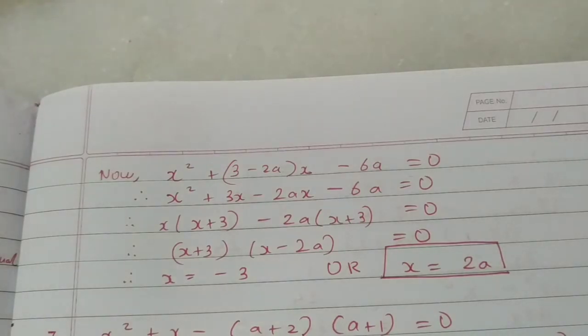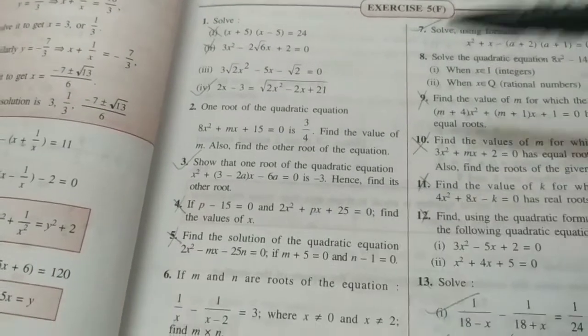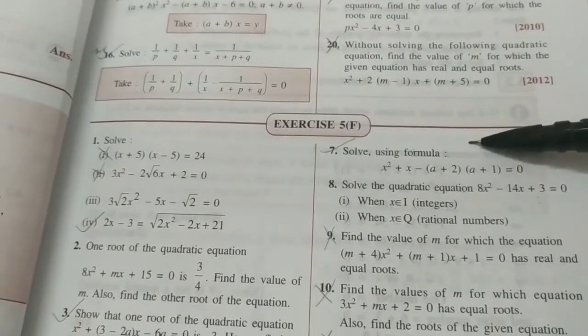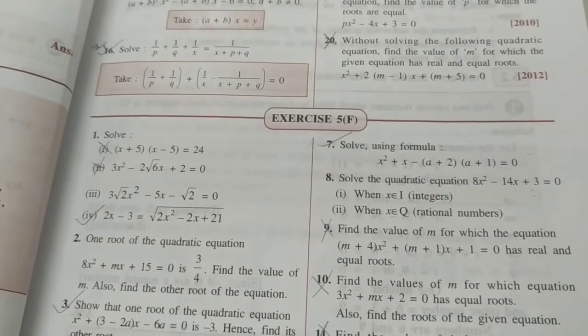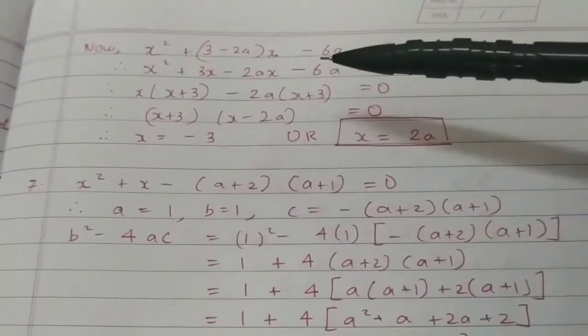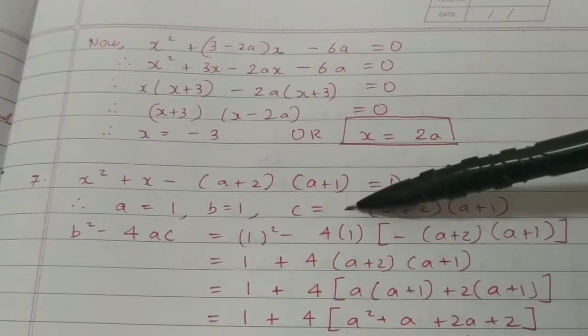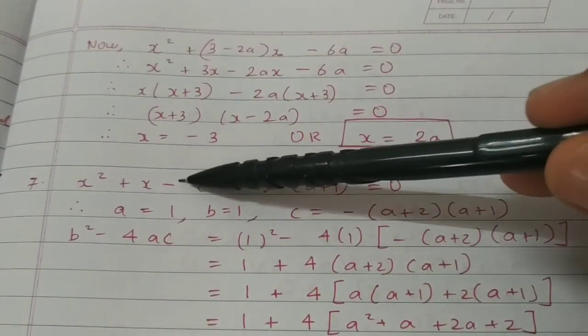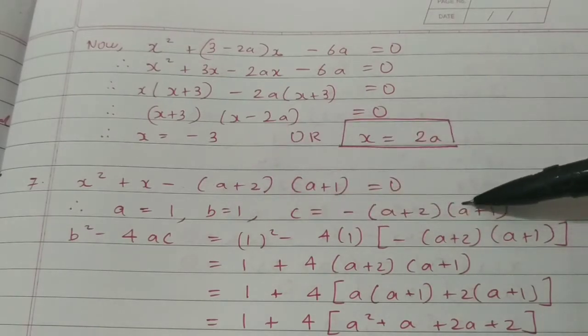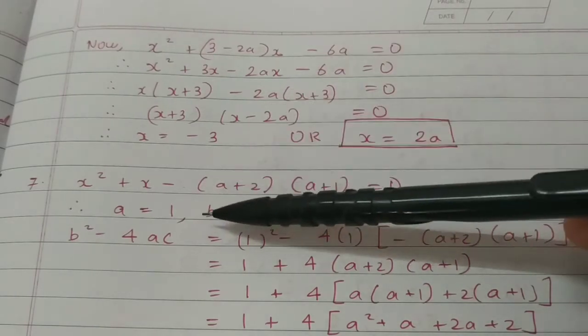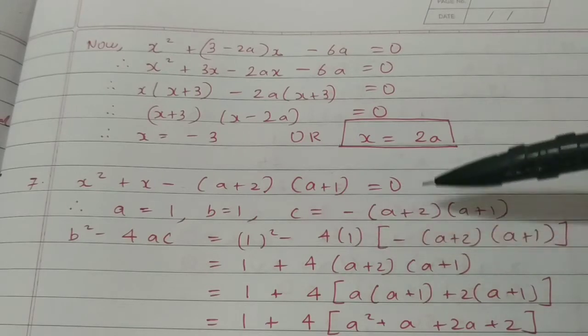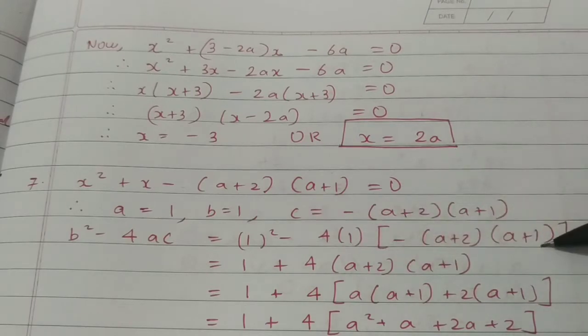The next sum will be the 7th sum. Cancel question number 4 and 5. Solve using formula, they mentioned. So we'll have to compare it and get the value of a, b and c. Note that c is actually minus a plus 2, a plus 1. Now b square minus 4ac, substitute the values. Use brackets, they are for free.